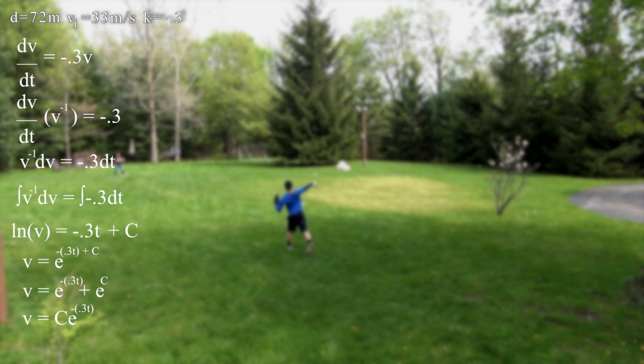Remember that we were given the initial velocity of the ball, which was 33 meters per second. And we can use that to solve for c. Just plug 33 in for v, plug 0 in for t. You're left with only one variable. Isolate that, and you got your c. Isolating c tells us that it's equal to 33. Using this information, we can now find an equation that gives us the instantaneous velocity of the baseball for any value of t. That equation will be v equals 33 times e to the power of negative 0.3t.